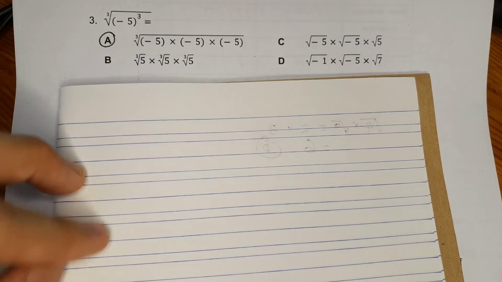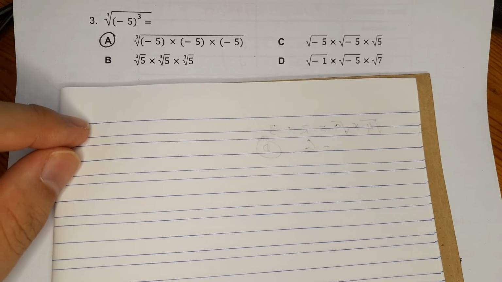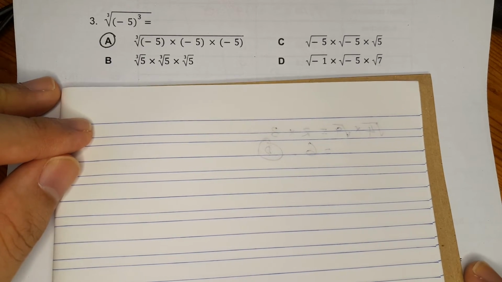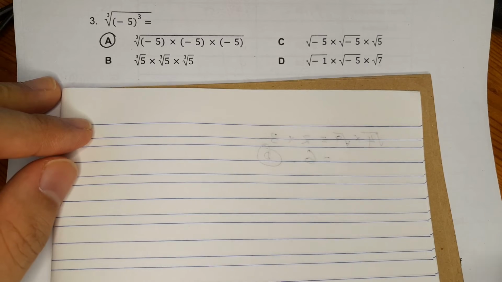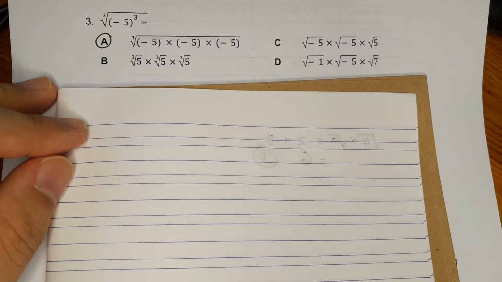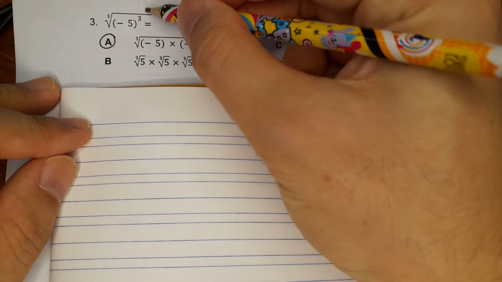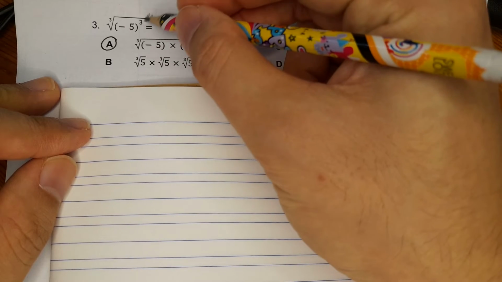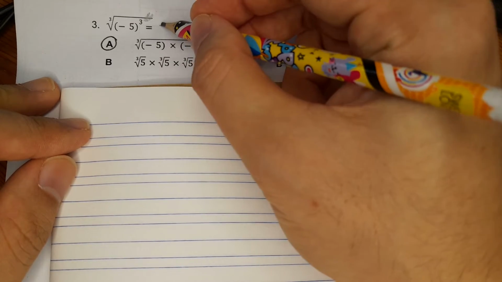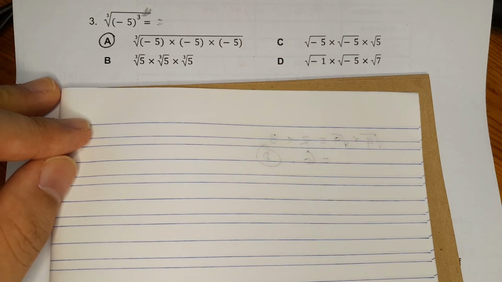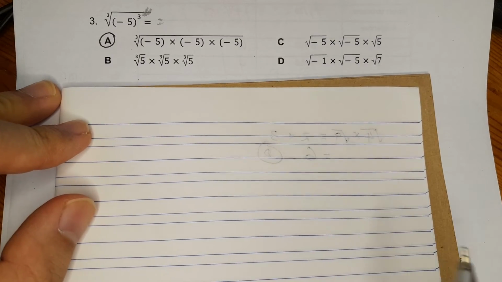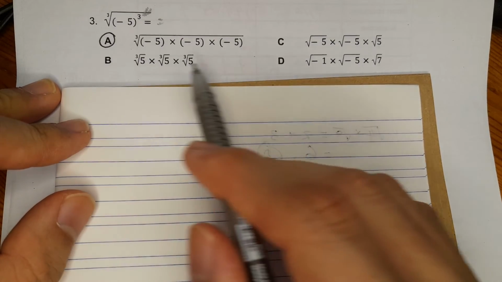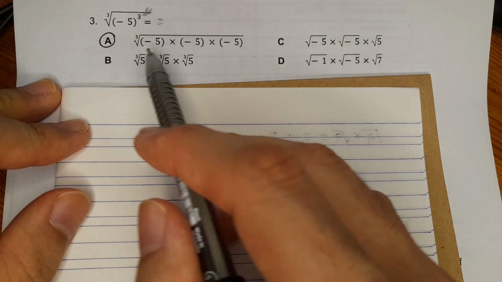Moving on to question 3. This is the cube root of (-5) cubed. Kindly ignore this part; in fact, the equal sign has to be outside of the cube root sign. For this one, you don't have to actually get the solution, you just need to expand.